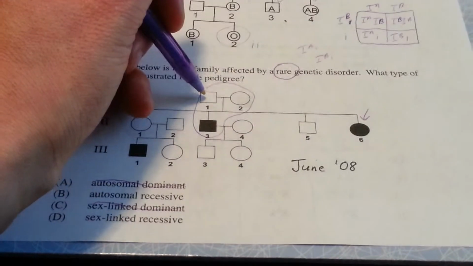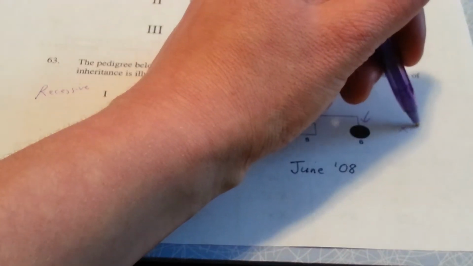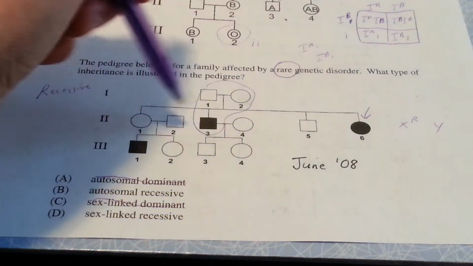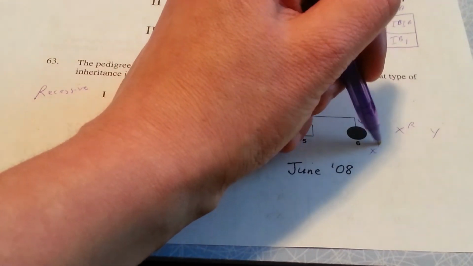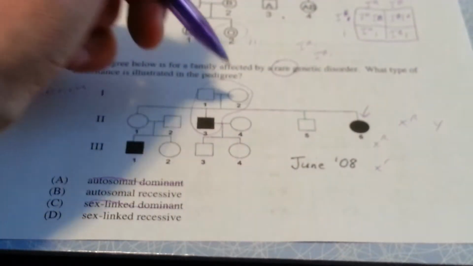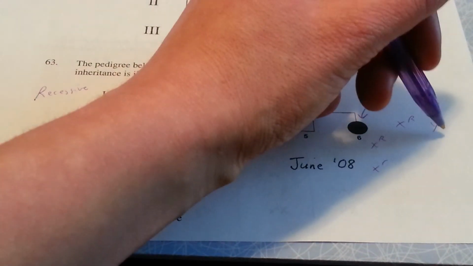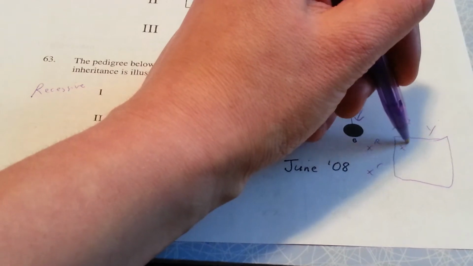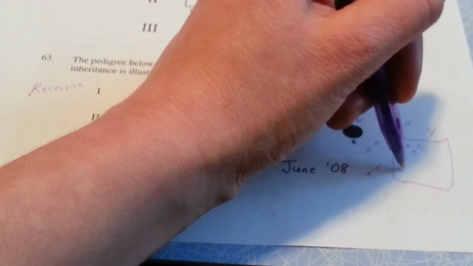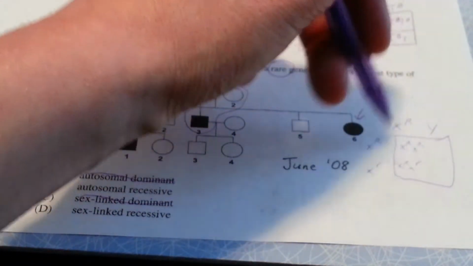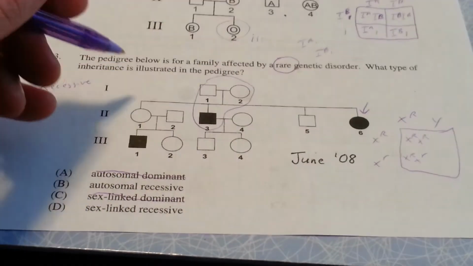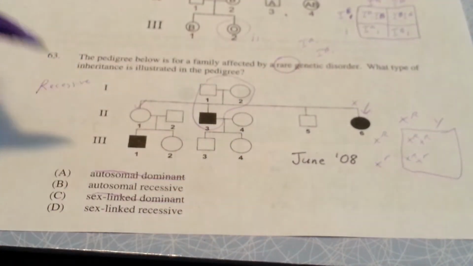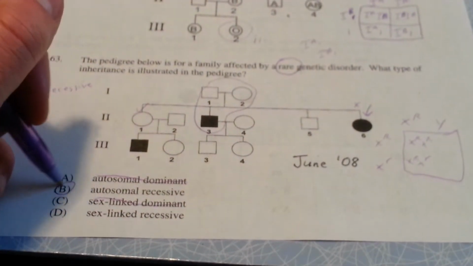So if the dad doesn't have the disorder, he's X big R Y. The mom, well, because she has kids that do have the disorder, we'd call her X big R X little r. She doesn't have the disorder, but she's a carrier for it. So if this were sex-linked, then the females in this case, X big R X big R, X big R X little r, would all be normal. Neither one of them would have the disorder, which is true for this one here, but not true for this one here. So that's how we know that it's autosomal recessive.